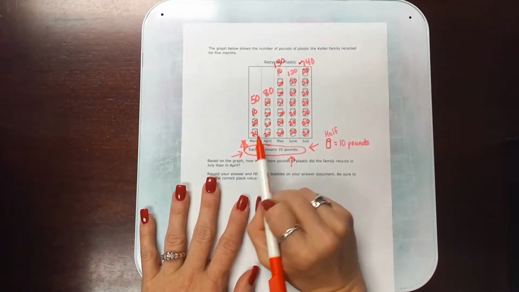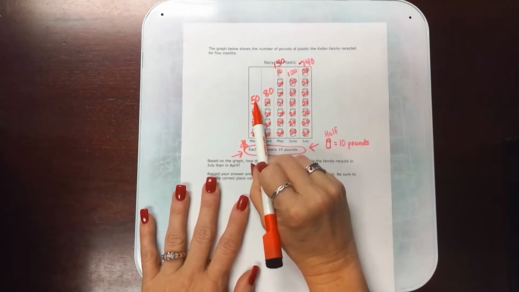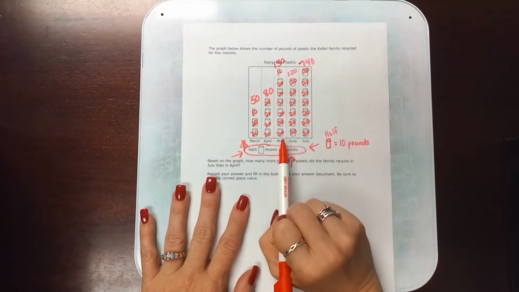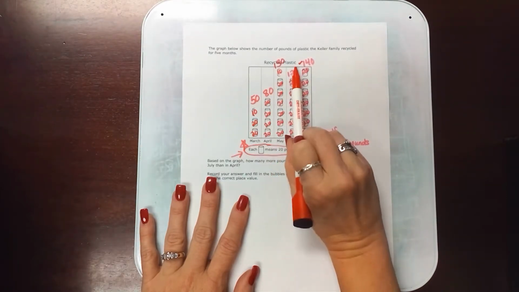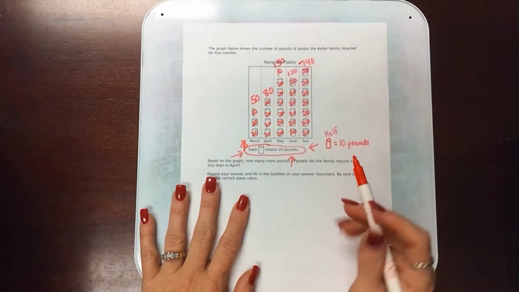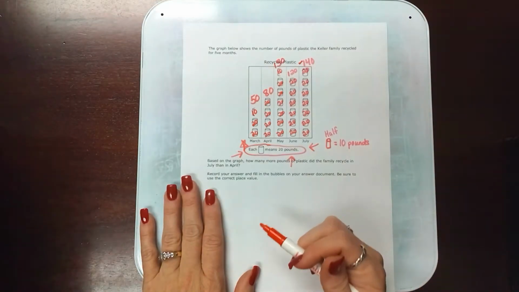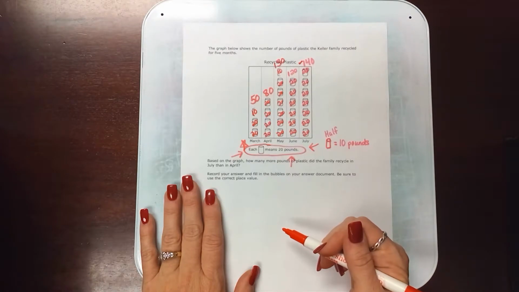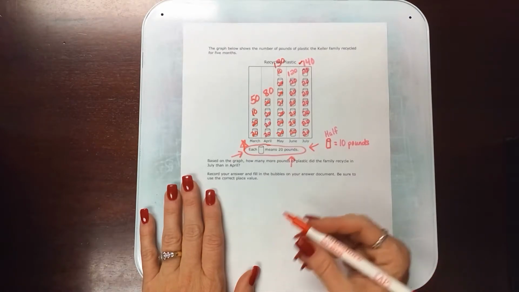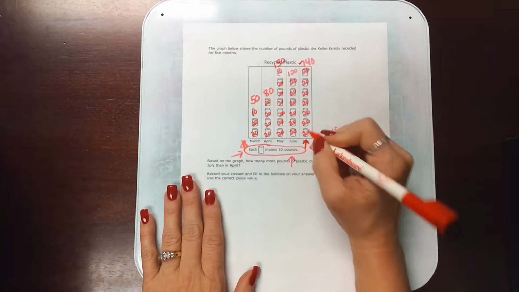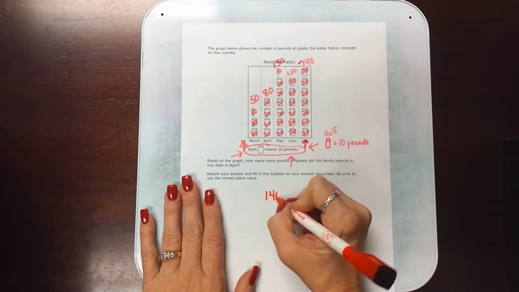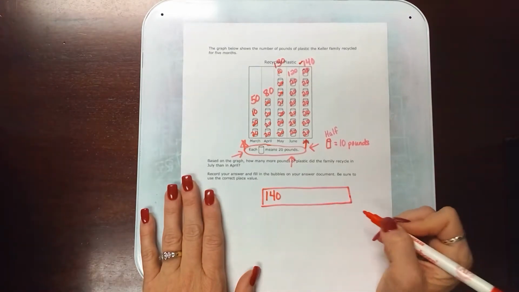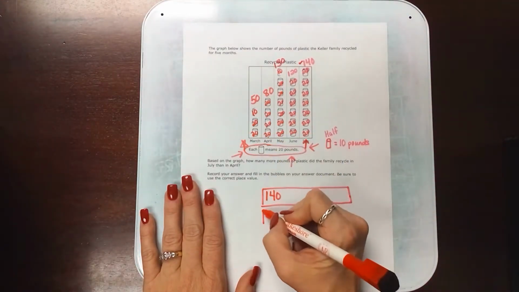So I know March, they collected 50 pounds, or they recycled 50 pounds. April, 80, May, 130, June, 120, and July, 140. So then I can go to the question which says, based on the graph, how many more pounds of plastic did the family recycle in July than in April? So here's July, 140, and I am comparing that to April, which is 80.